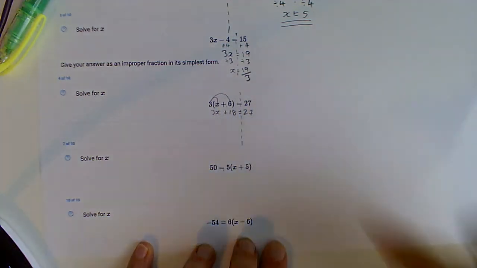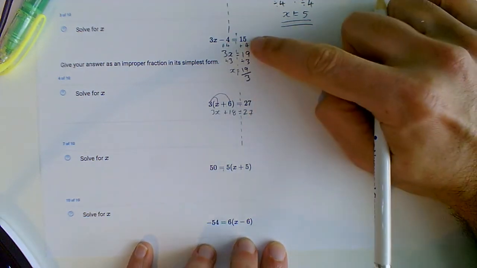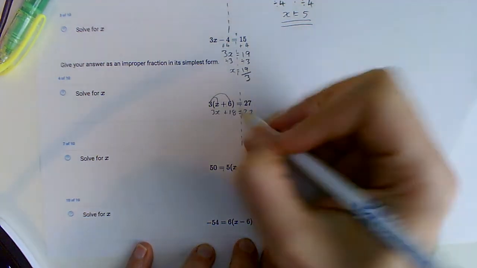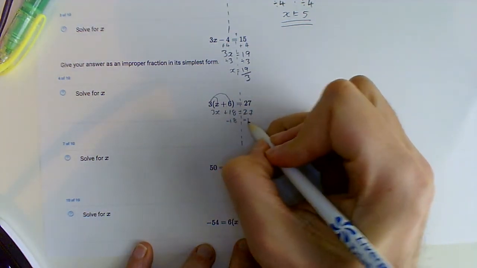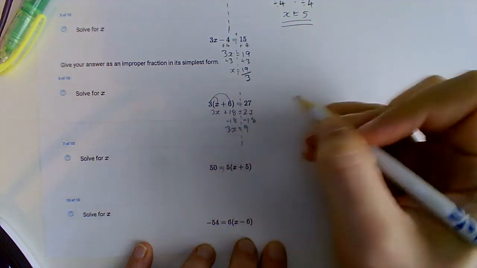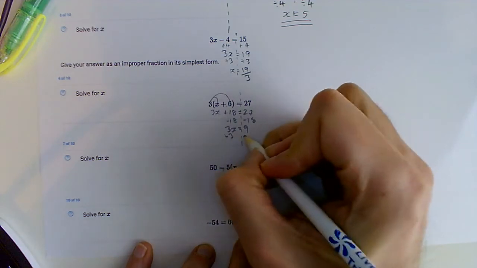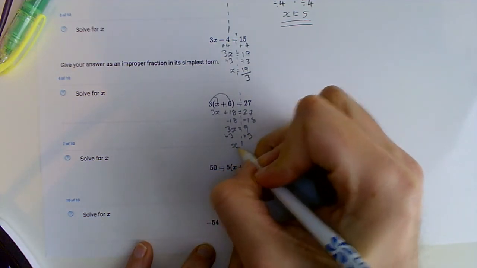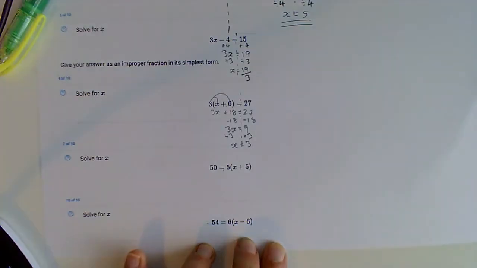When I've got it like that, it's just exactly the same working out now as we did above. So I'm going to take away 18 from both sides. Just going to leave you with 3x equals 27 take away 18 is 9. Divide both sides by 3. So I get that x equals 3 there.